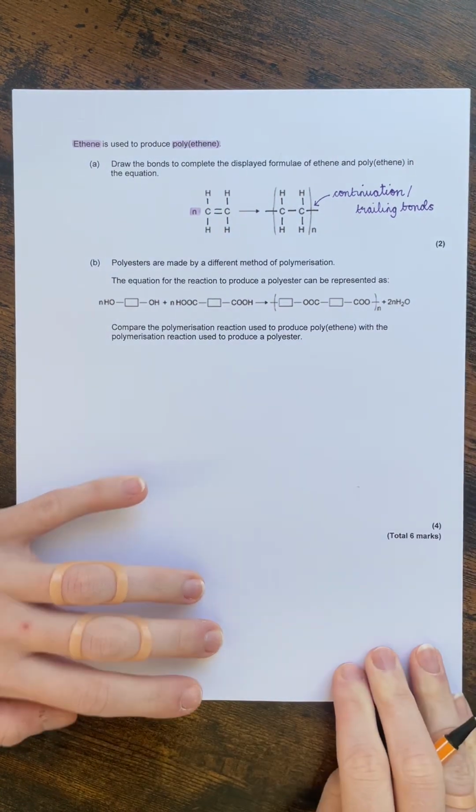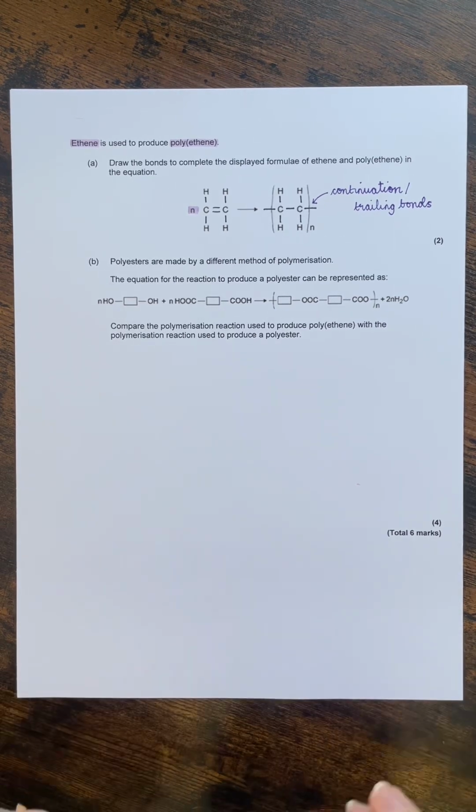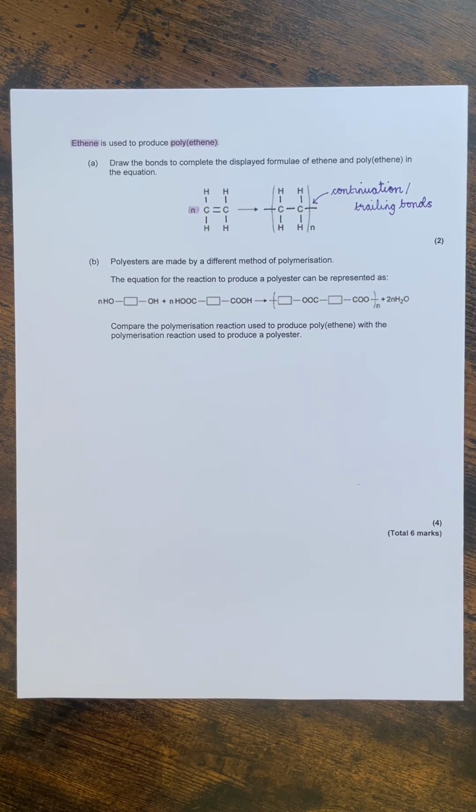So that's what we need to do for the addition polymerization component of this question. Then in part B, it says that polyesters are made from a different method of polymerization. So this is where we're thinking about condensation polymerization. Now they've given us a bit of a generic equation that can be used to produce a polyester.